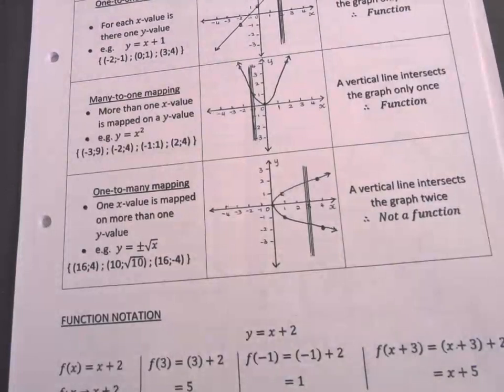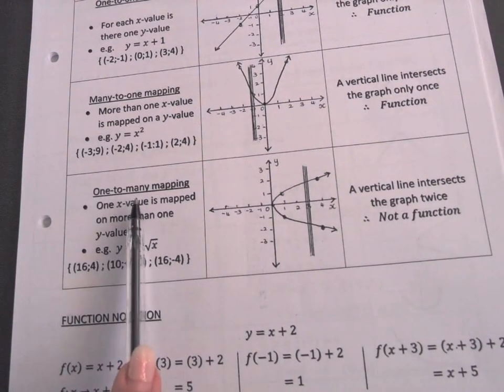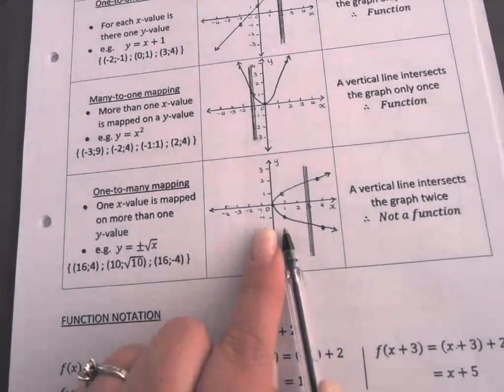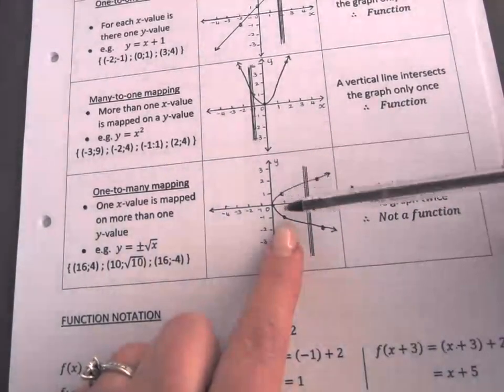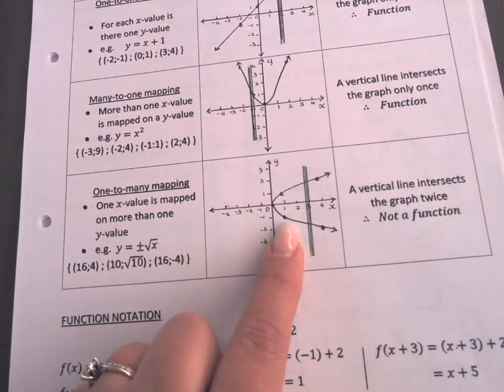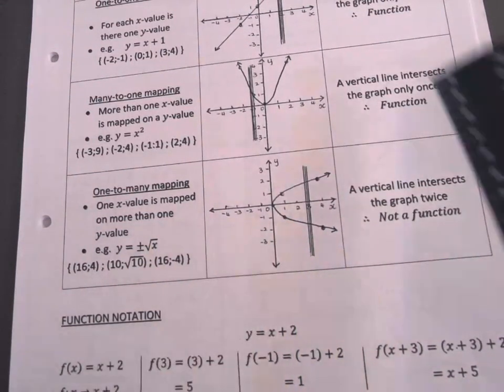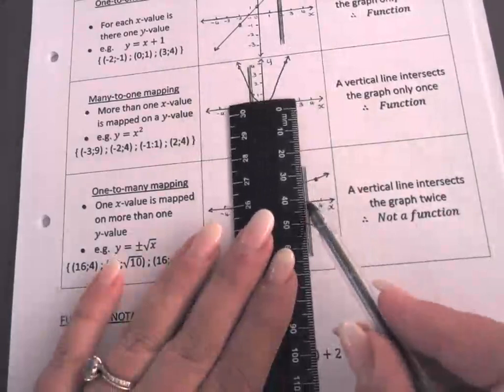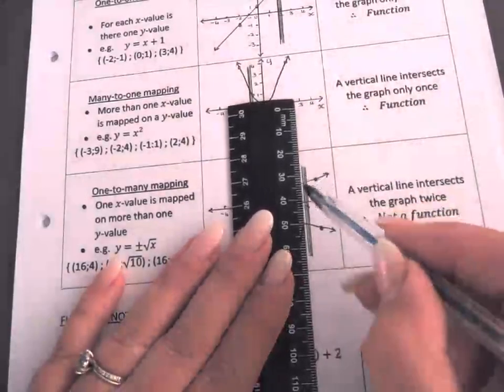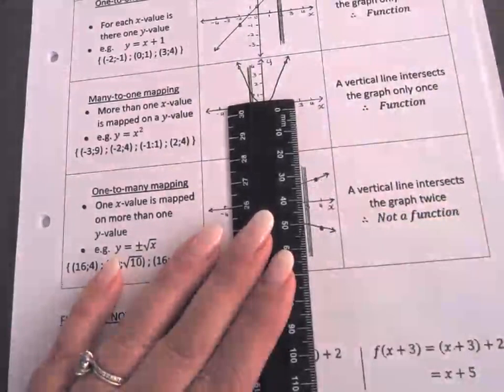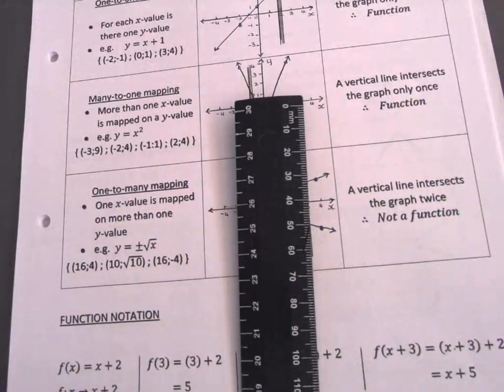Now we get to 1x, many y's. 1x, many y's. Then it's not a function. 1x, let's say it's here at 3. Then we have 2 y's. Then it's not a function. It must have one y. Then it's a function.